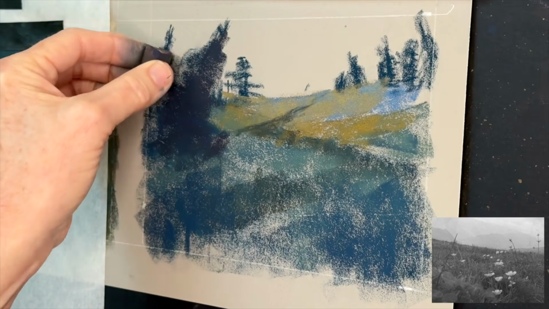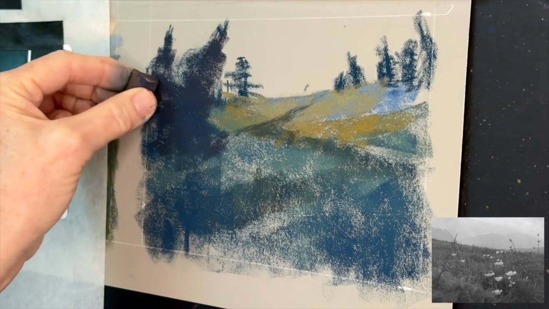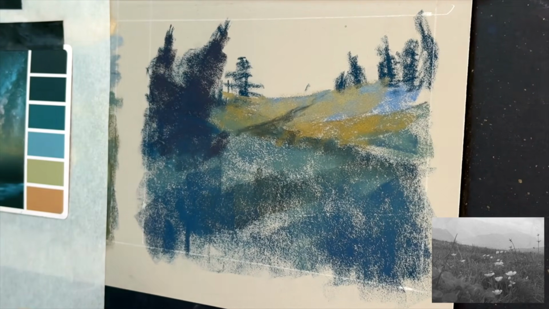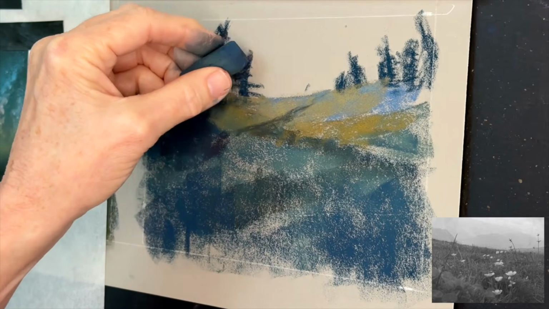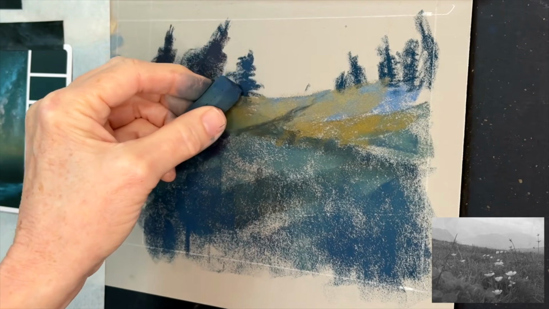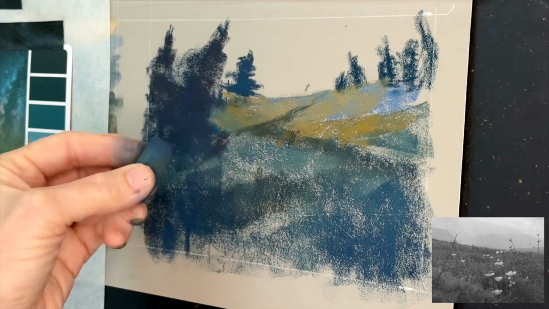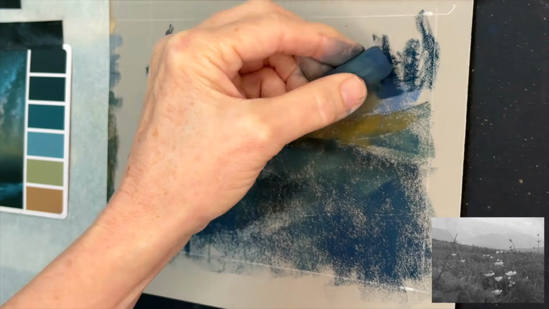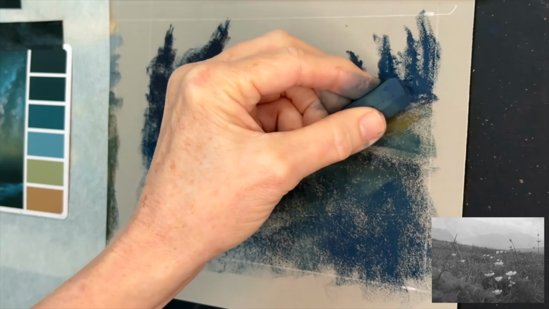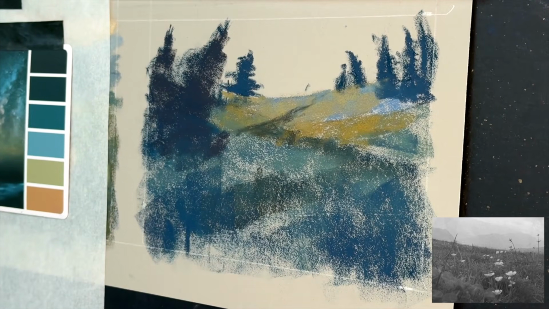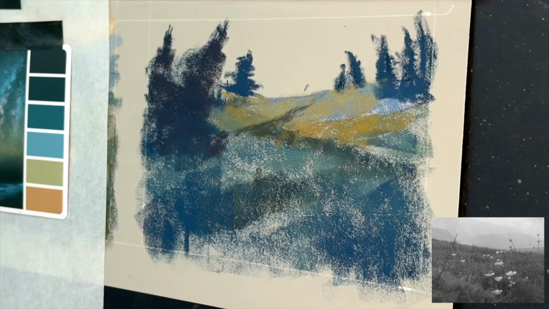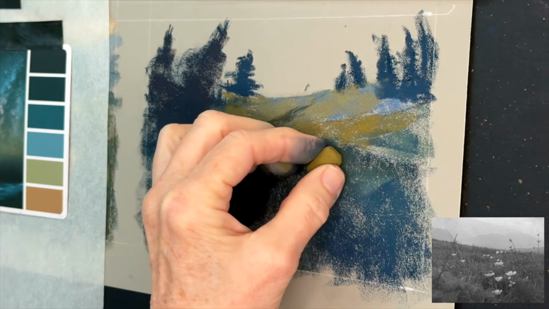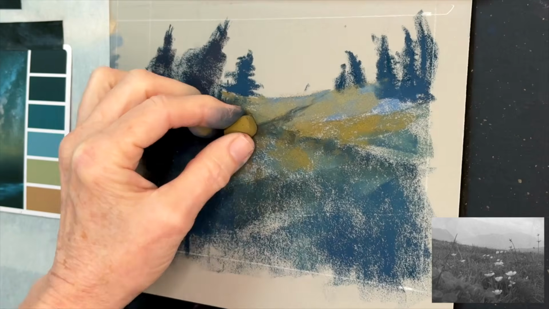Now I'm adding this dark Terry Ludwig, pretty dark blue, into some of the trees, specifically those foreground closest trees. And I think I switched the pastel here. Yes, this is a different one. It's not as dark as that first one. It's a blue that leans a little bit teal. And the reason I'm going just a tad lighter for those distant trees is because value gets lighter in the distance. And so I wanted it to be a little lighter than the foreground trees.